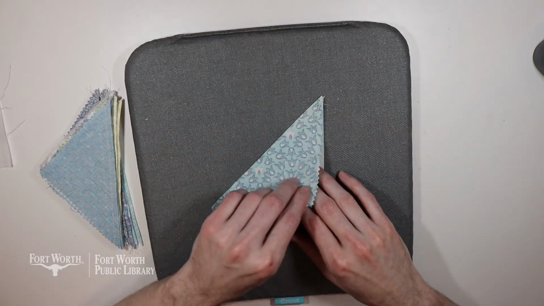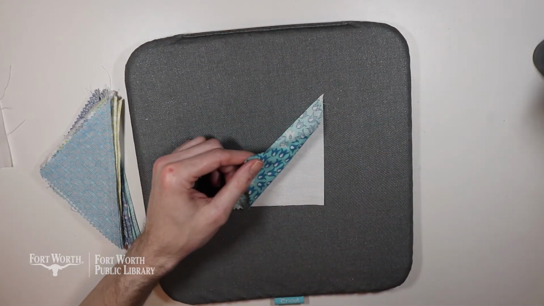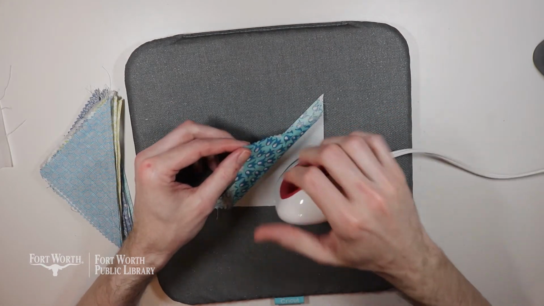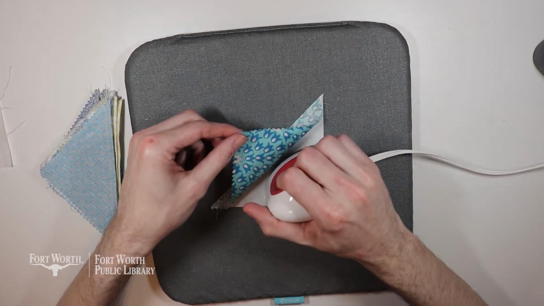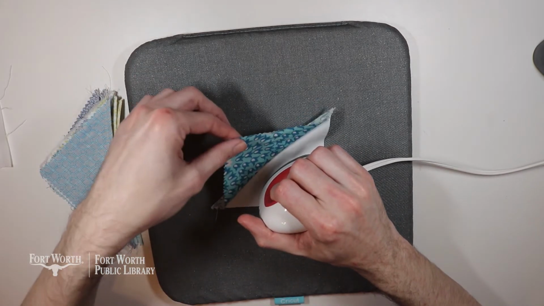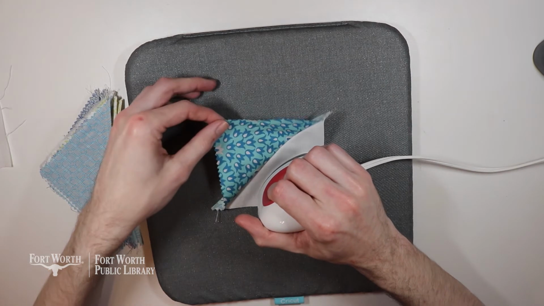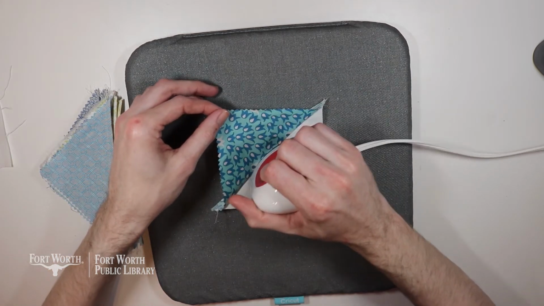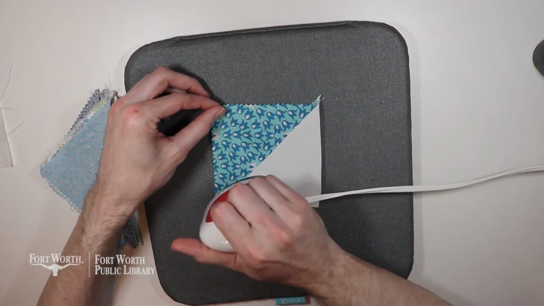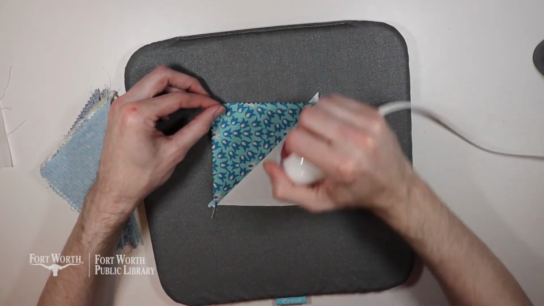The easiest way to press our seam is to take your iron. I'm using a small iron, but you can use any size iron, and start off on the fabric that you want the seam to go away from, and then hold up the fabric that you want the seam to be pressed towards, and then gently press that seam while you're holding the fabric. So kind of like that.